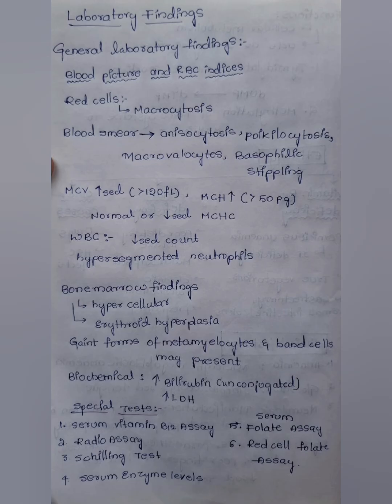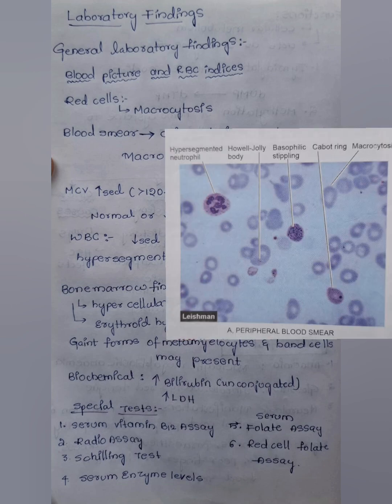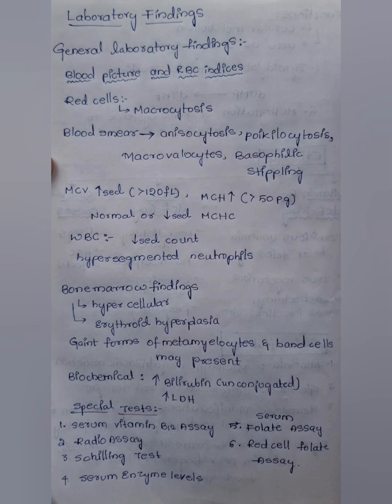Then what are the laboratory findings? In the general laboratory findings, we'll see the blood picture and RBC indices. In the RBC, macrocytosis is seen, and the blood smear shows anisocytosis, poikilocytosis, macro-ovalocytes, and basophilic stippling. As in the picture, you can see the basophilic stippling, with MCV increased, greater than 120 femtoliters, MCH also increased, greater than 50 picograms, and normal or decreased MCHC.